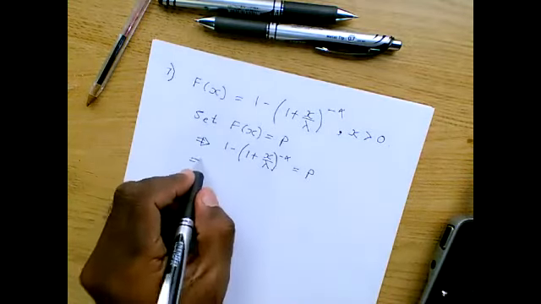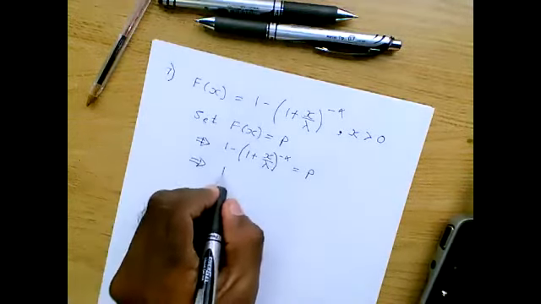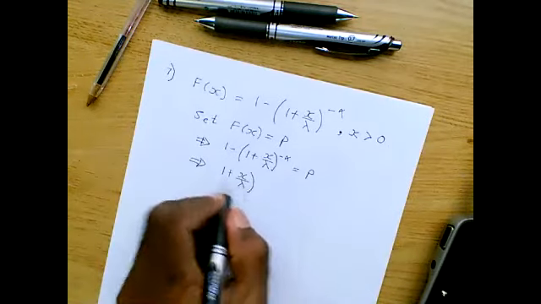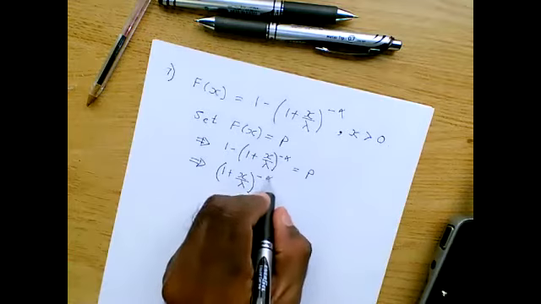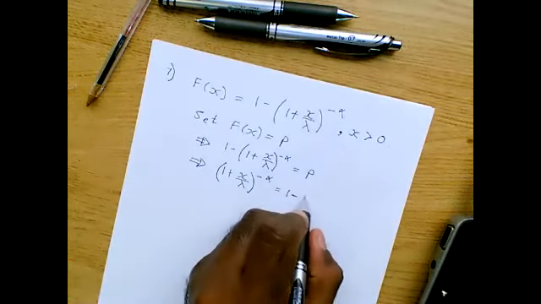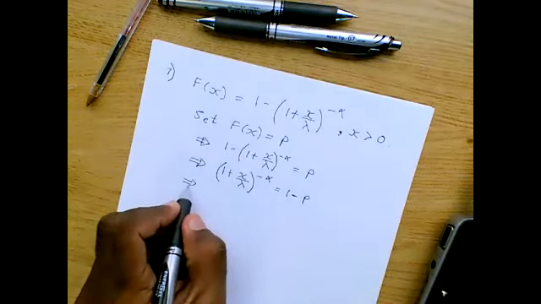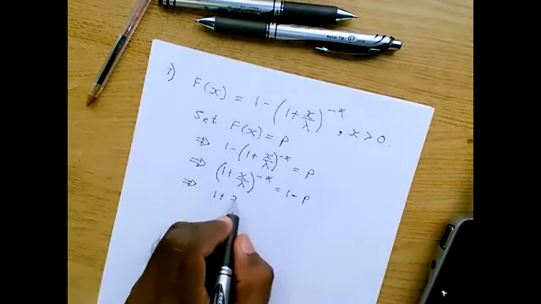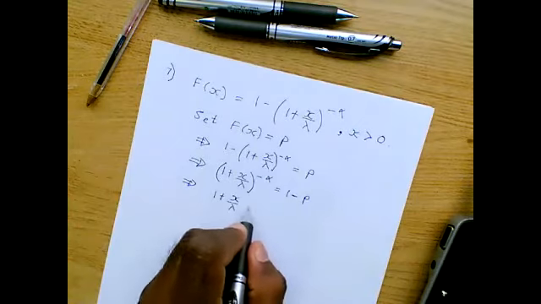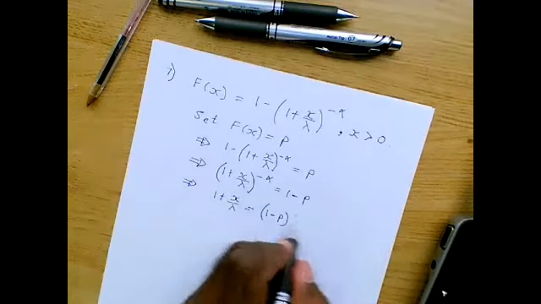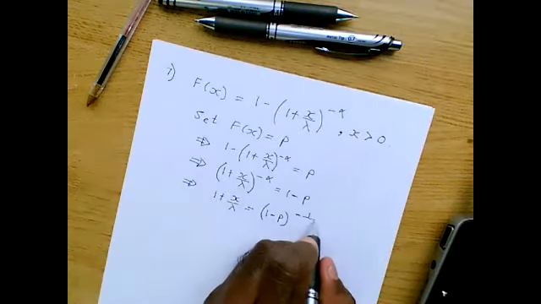So this implies that, yeah, and this implies that 1 plus x by lambda is equal to this, right?